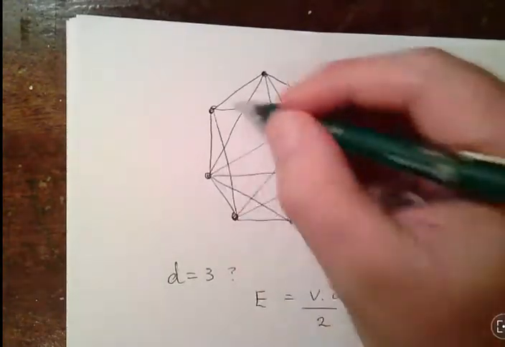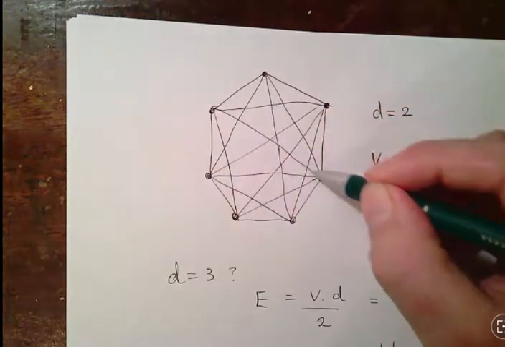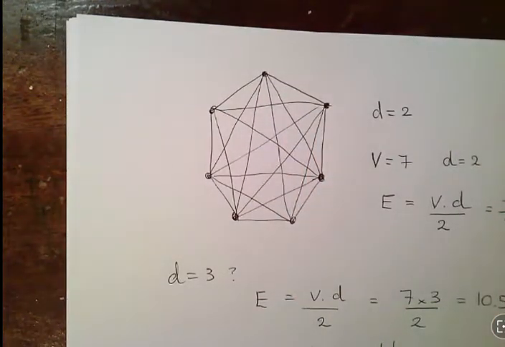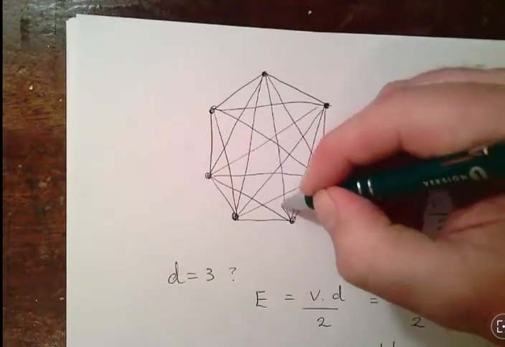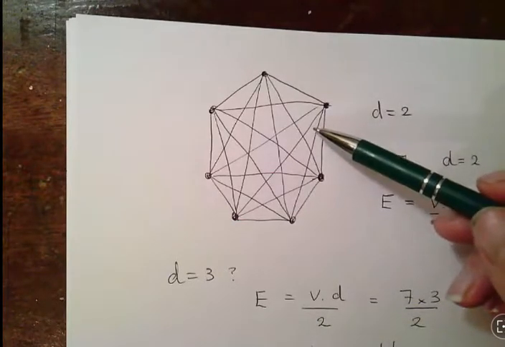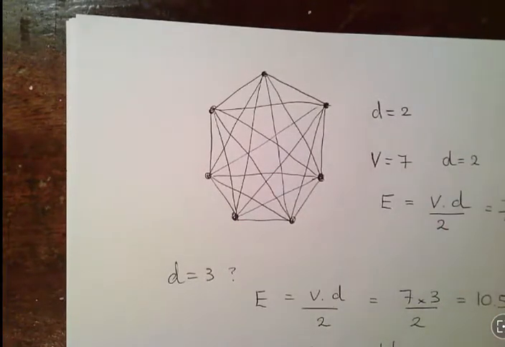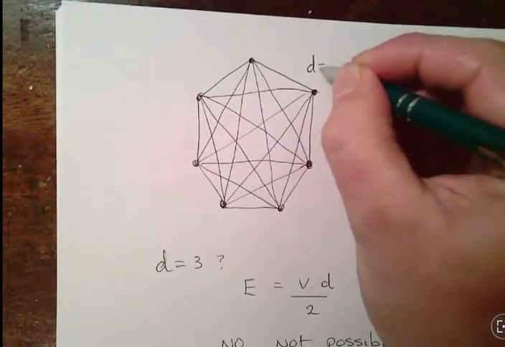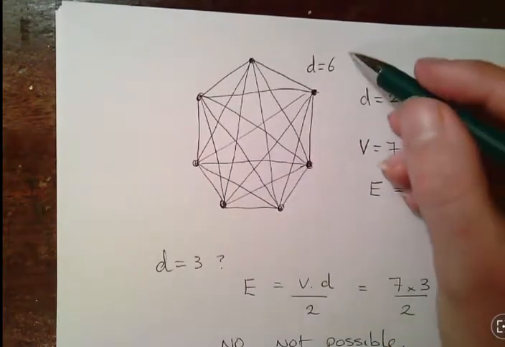There we go. Perfect. So I think I might have missed one there. I think I got them all now. No, I think that's them all. Essentially, every vertex here should be connected to every other vertex. So right now, what we have here is degree equal to 6.